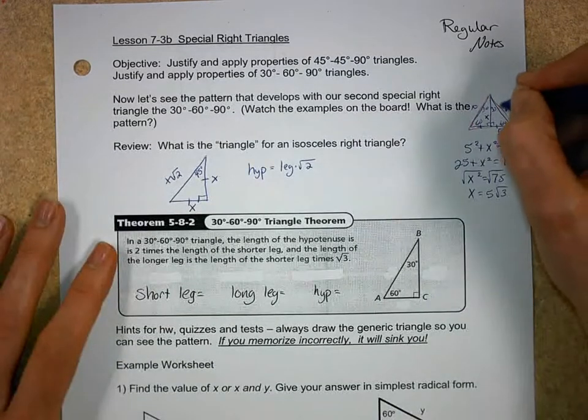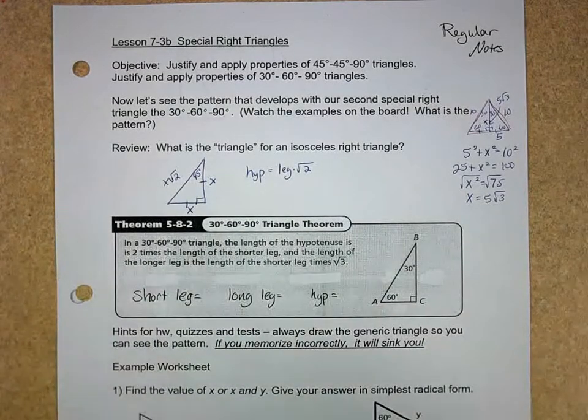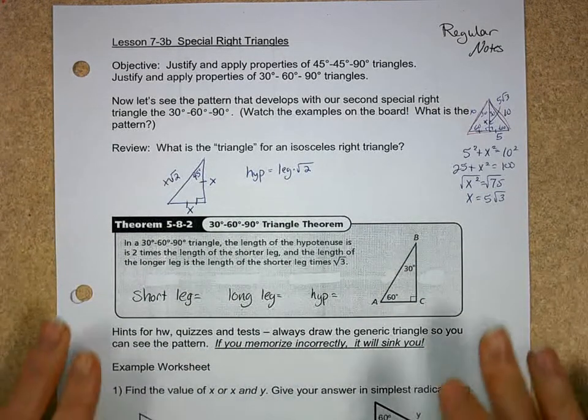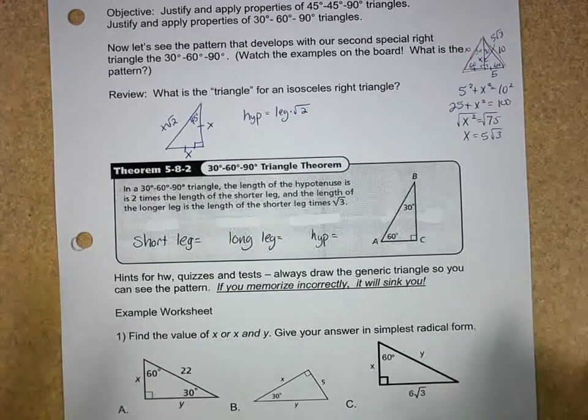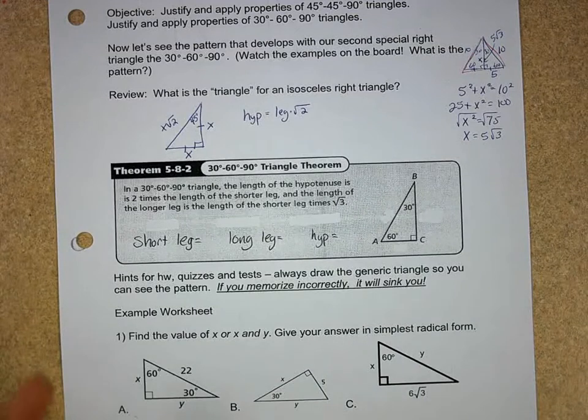And the cool thing is, if we did this for several different ones, the formula or the pattern would always hold true. Now, the hardest thing to get is the fact it's always a pattern. No matter what the nasty numbers are, we always have the same pattern for the triangles.